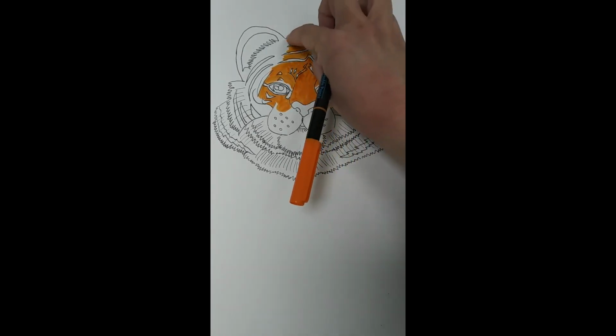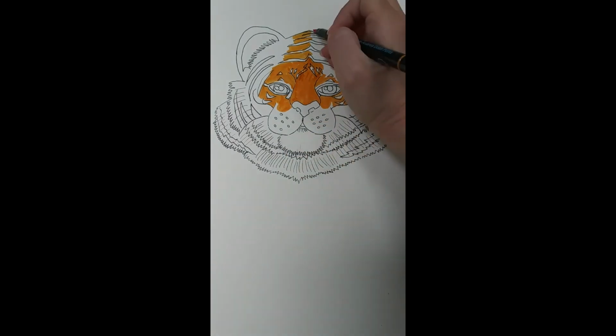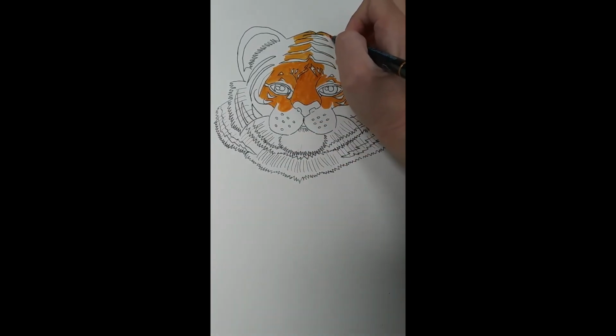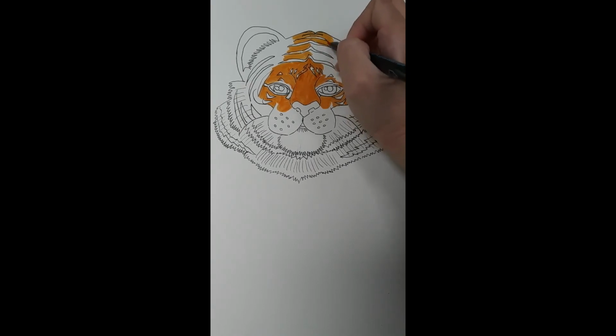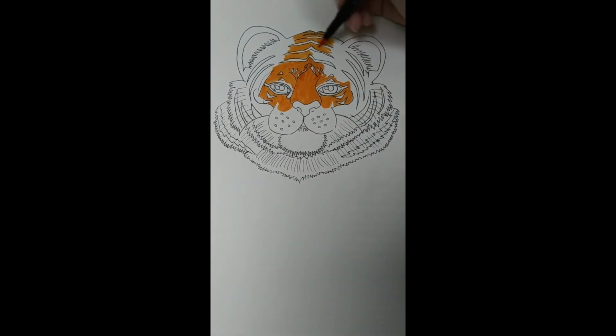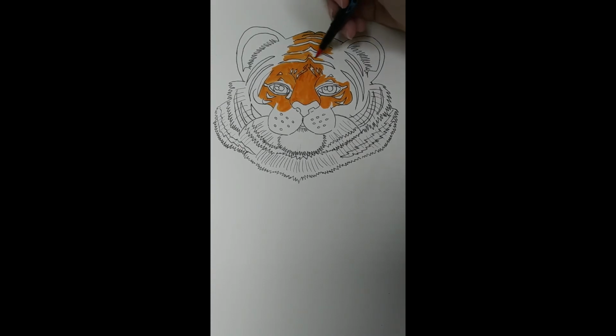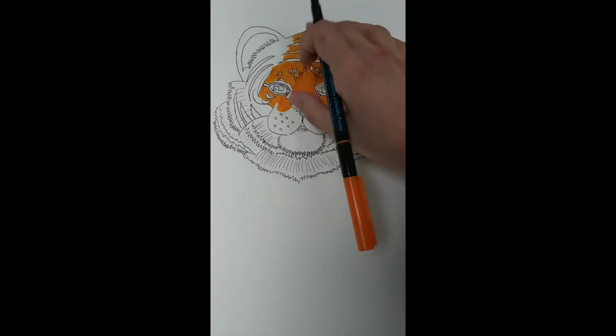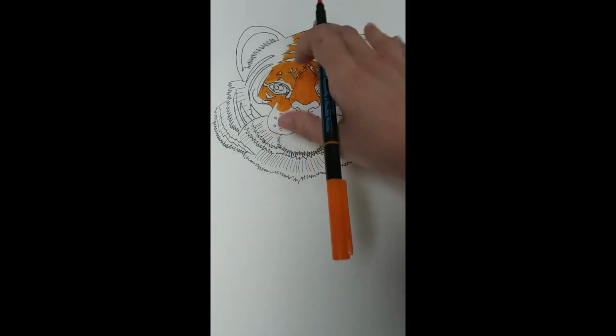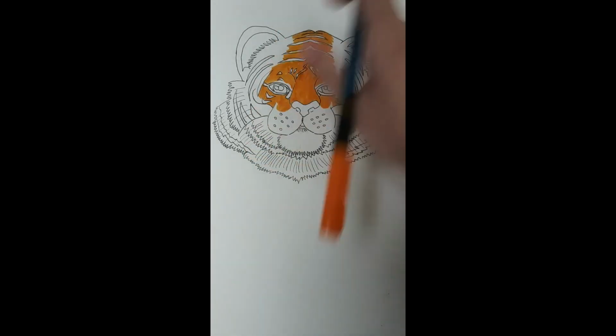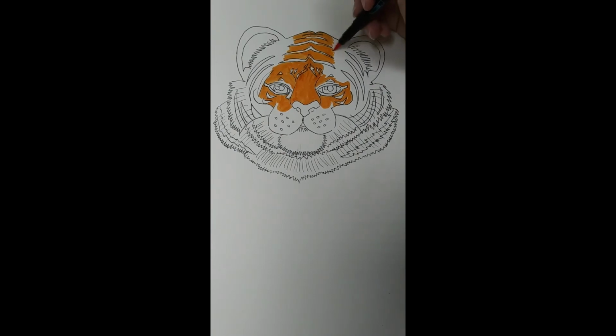And try to stay in the lines around his face. That way it's not actually going outside. I'm sure your teachers are always saying, color inside the lines. In this case, coloring on the inside of the lines on the outside. You want to make sure you do that. On the inside here, don't worry about it. Remember, we're going to color over them.